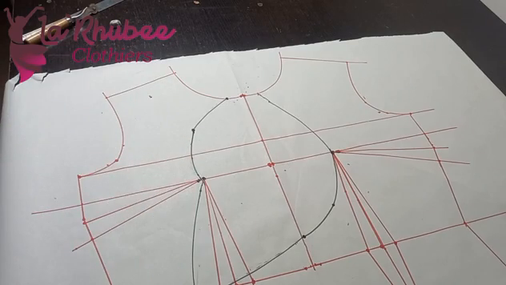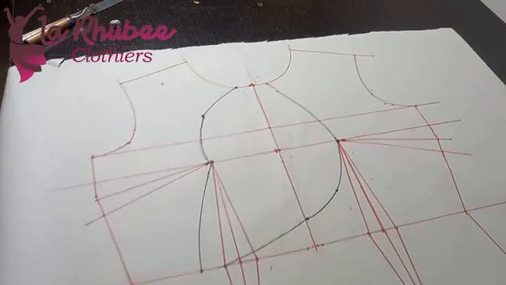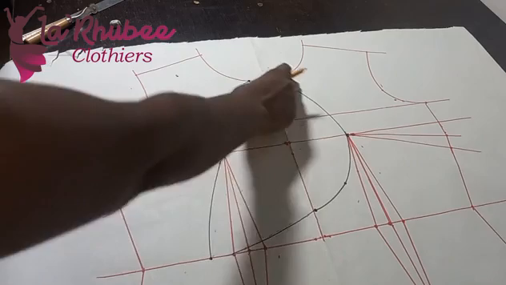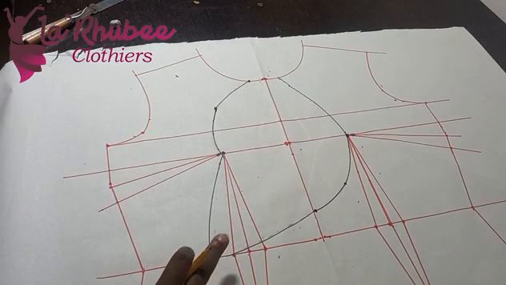So this is what we have. So you can see where it ends. It stops at my waistline, 1 inch. So this part here is going to be my black material, my black fabric.